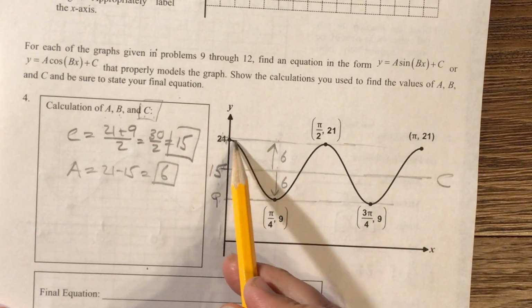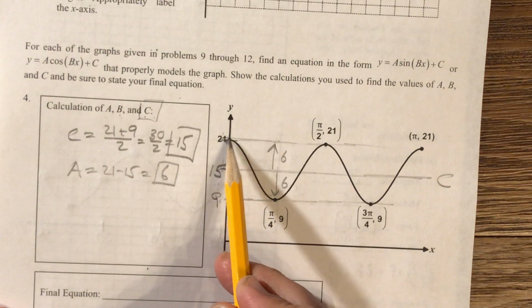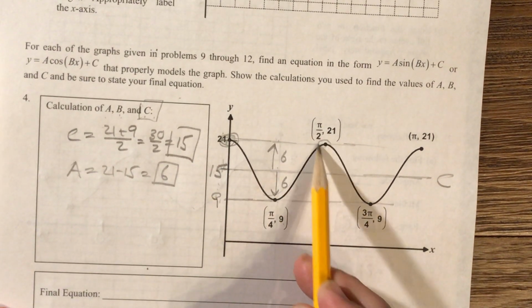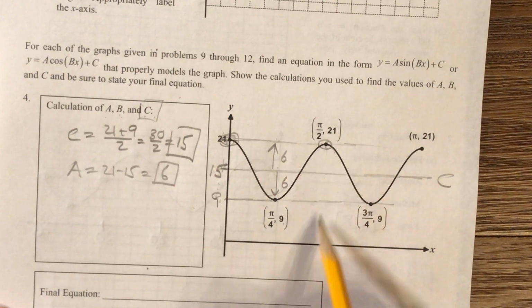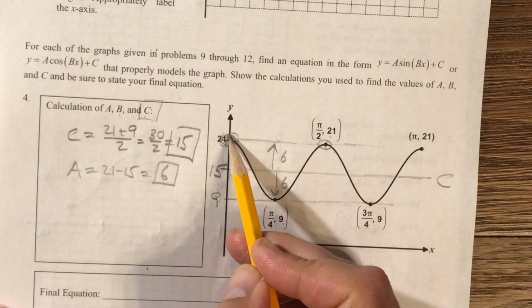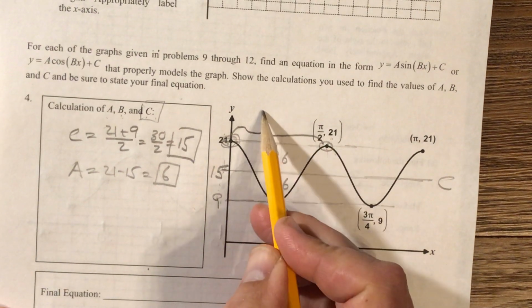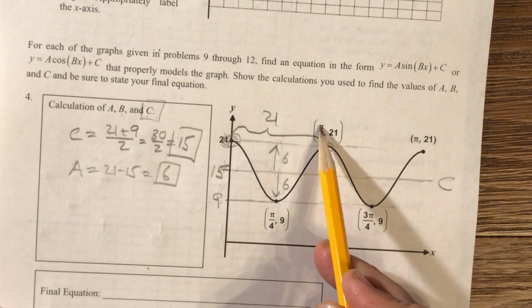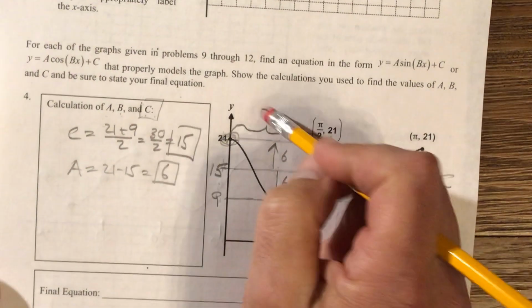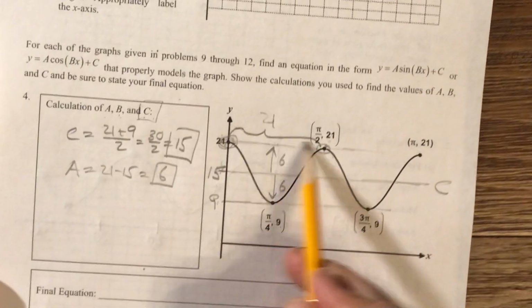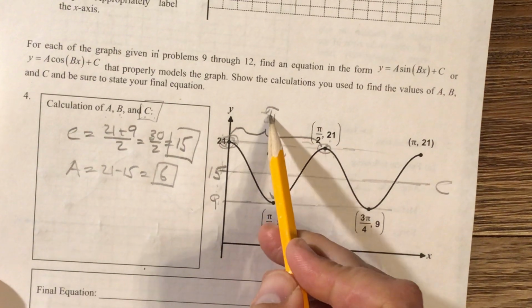I have to see what the period is, what the length of one wave is. Now look, if I'm starting here, I'm ending here. So what is that length? What is this distance? Well, it's labeled 21. From here to there is 21 places over. See, it's pi over 2. Or sorry, it's not 21. 21 is the height. Sorry. What is the distance from here to here? It's pi over 2. Pi over 2.